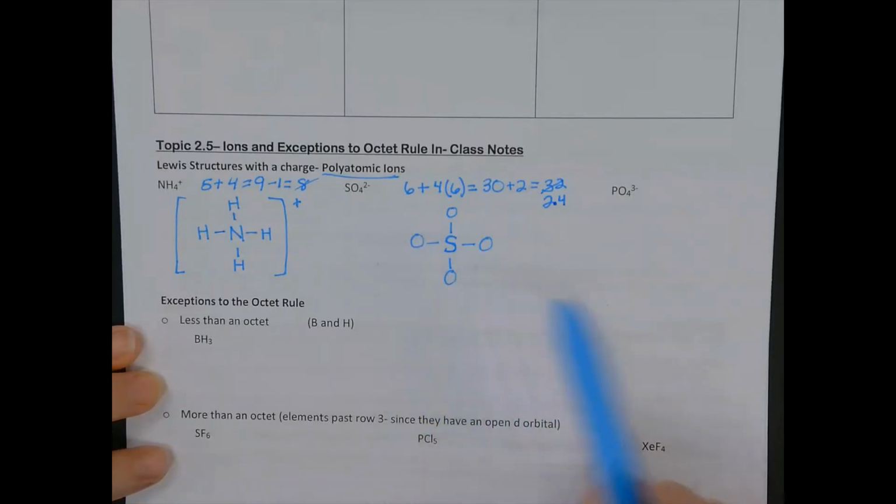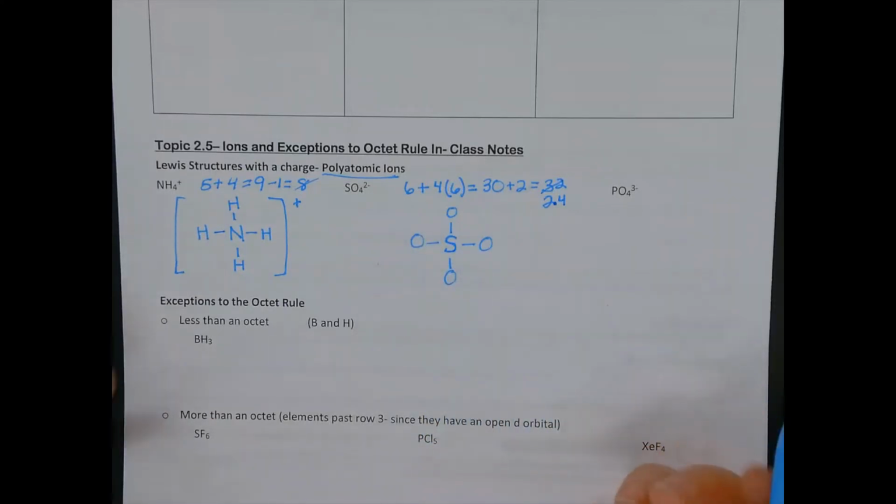Because these outside atoms want their octet. They still want their 8. Hydrogen's one of our exceptions. It doesn't care. It doesn't need an octet. It fills up its orbital with just 2 electrons because it's that first energy level.